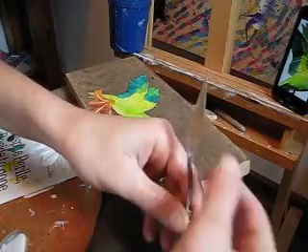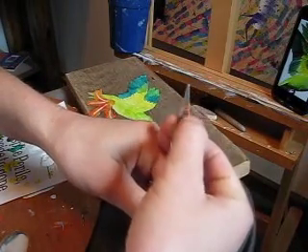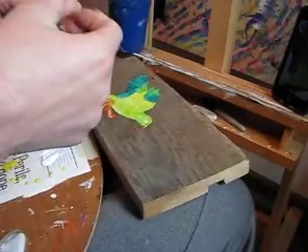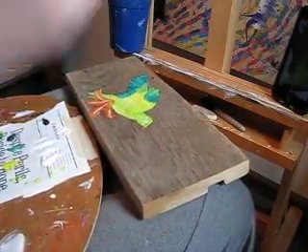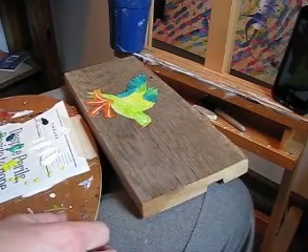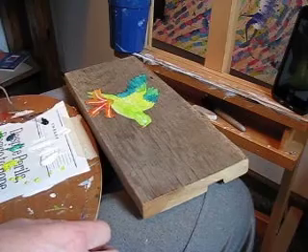So this is the one that I like. I like that diamond shape. It's very small. Everyone's got different preferences. You can use whatever you want. You could use a spoon for all I care. Good luck with that.